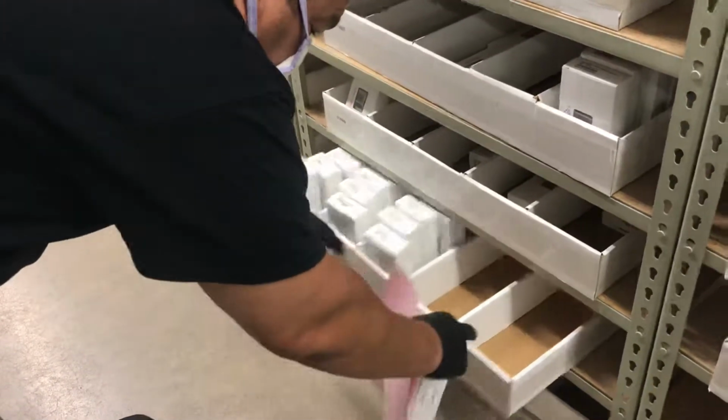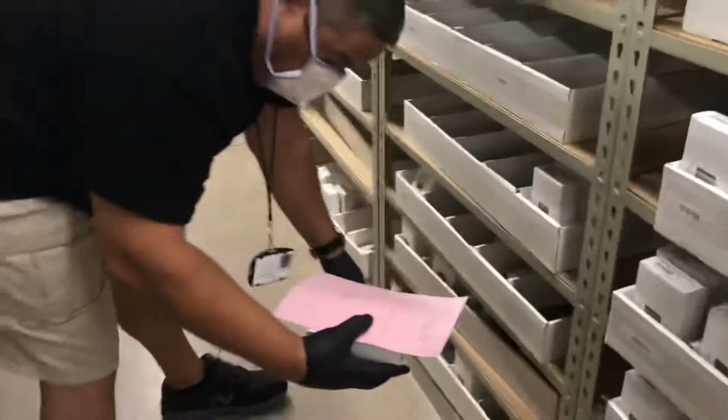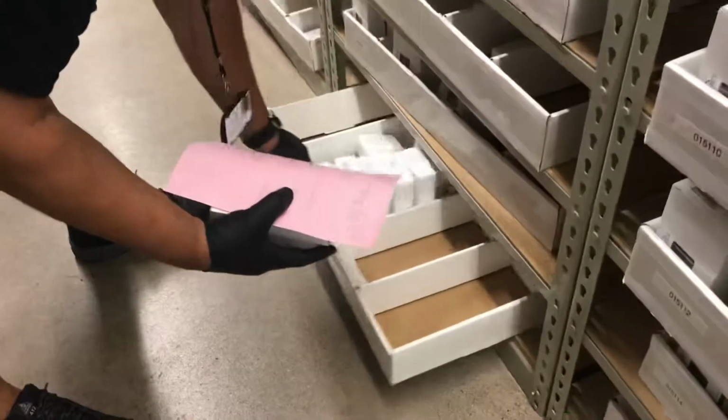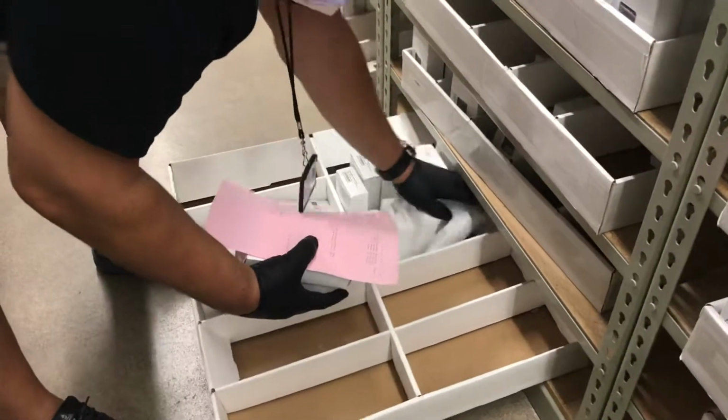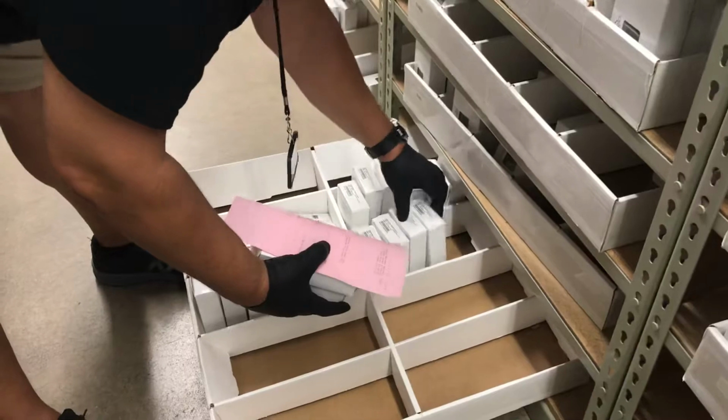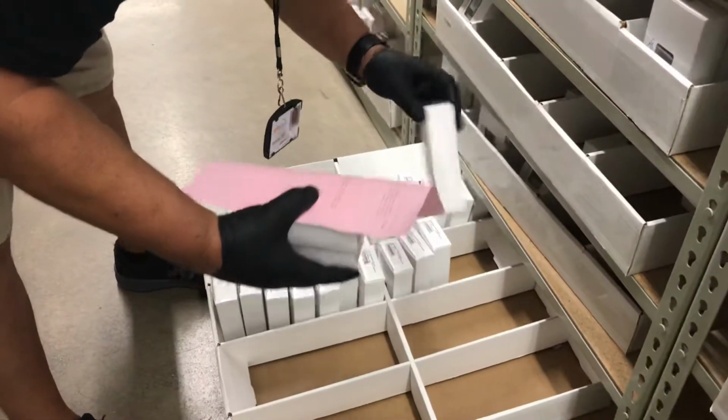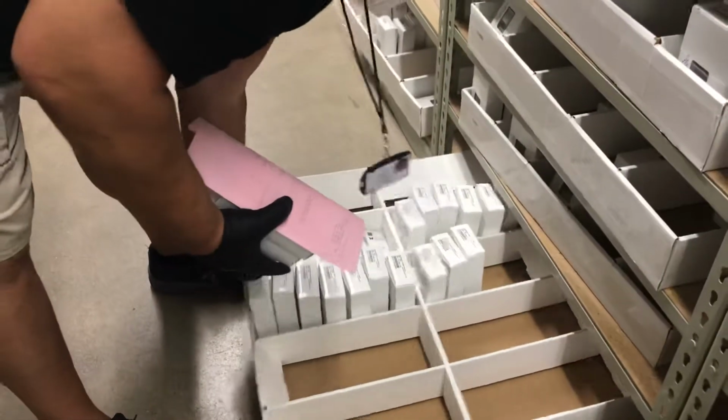We have more 911s down here. Units in the box are in order by serial number.